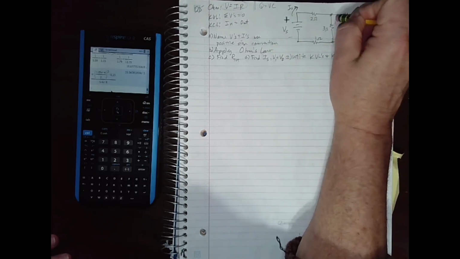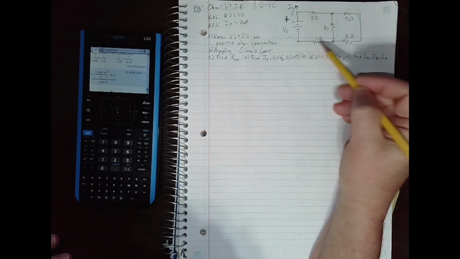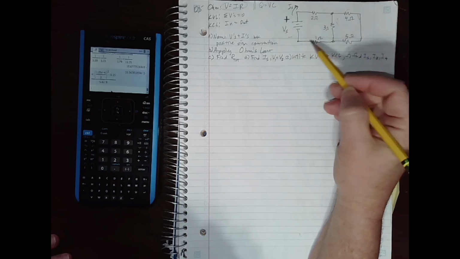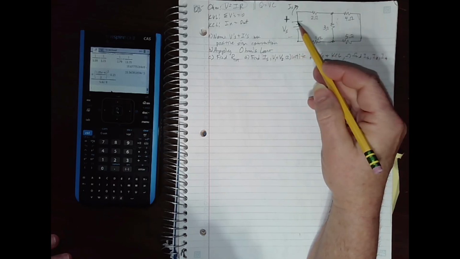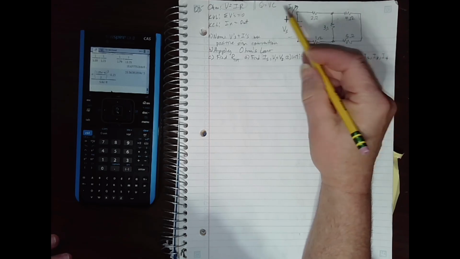And when we have a branch of things, notice these three are in series, right? Current coming through this 1 ohm resistor has no choice at all. There's no way for it to escape. It all has to go through the source. Similarly, current coming from the source has no choice, no escape routes.